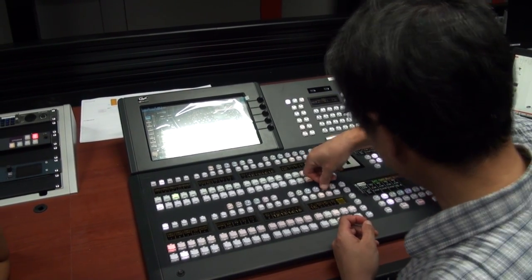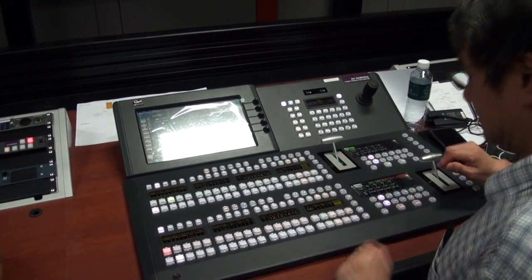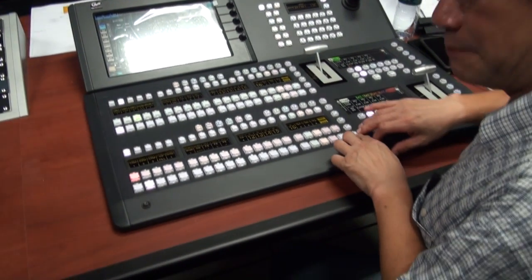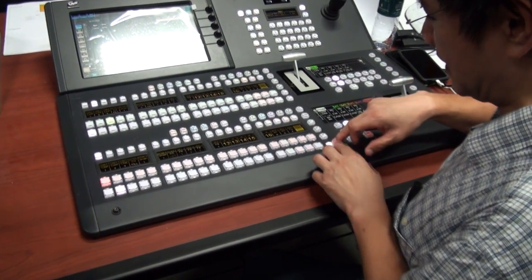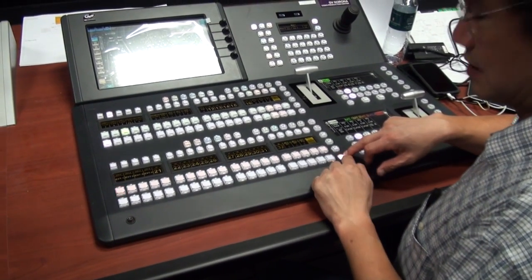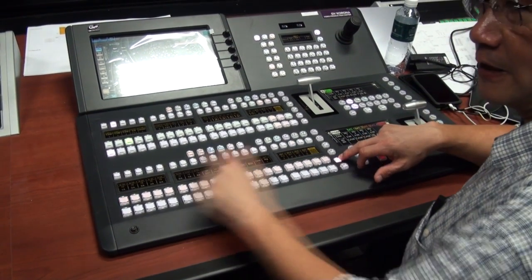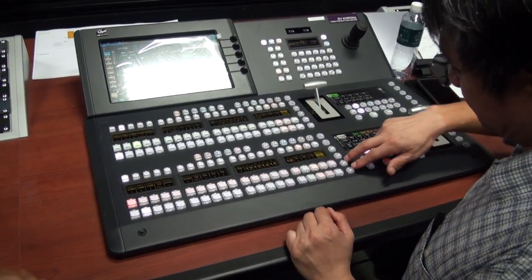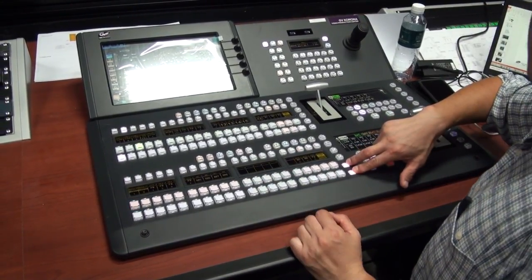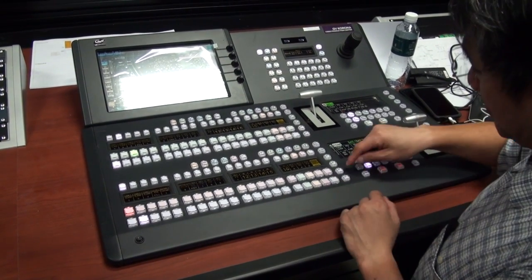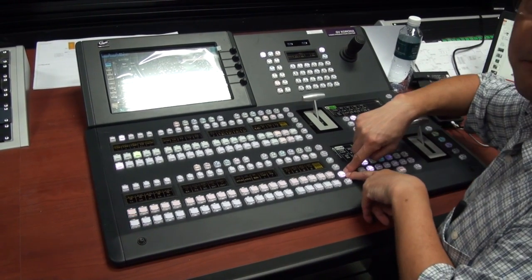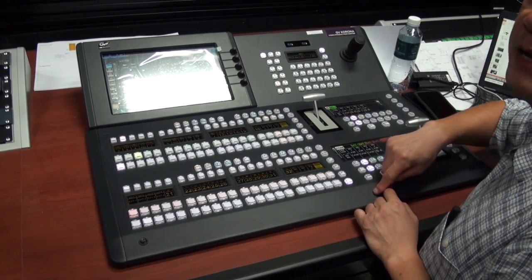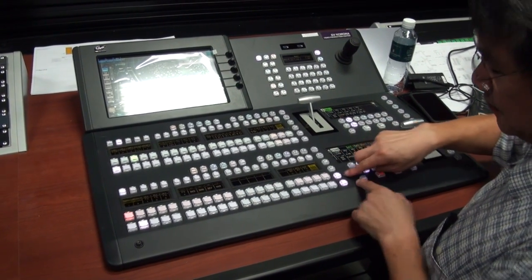And for this side, this is the second page. When we press this one it brings you to the second page. When you press this one, it brings you to the third page, or the fourth page. And when you double press, it stays on the third page, or the second page, or the fourth page.